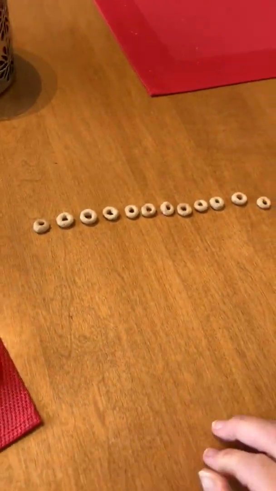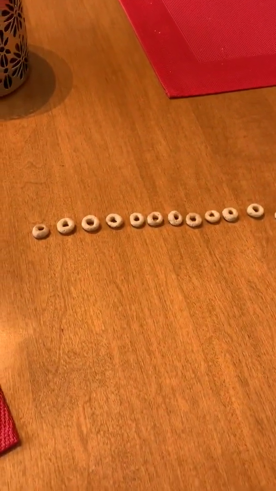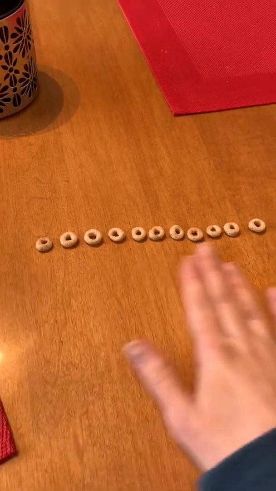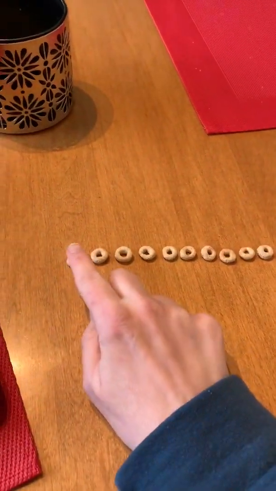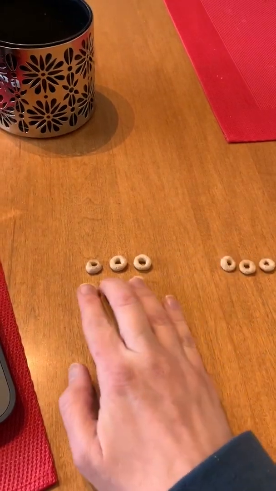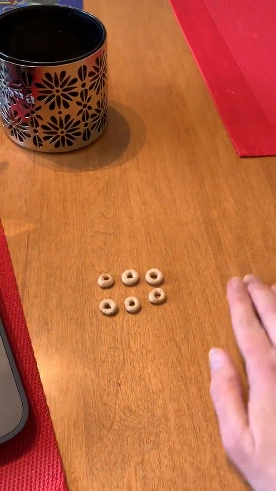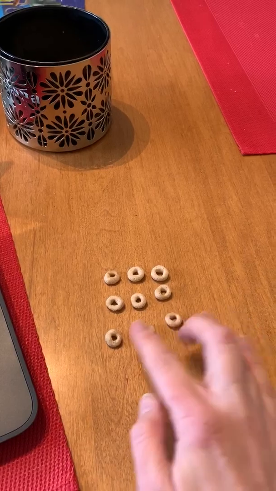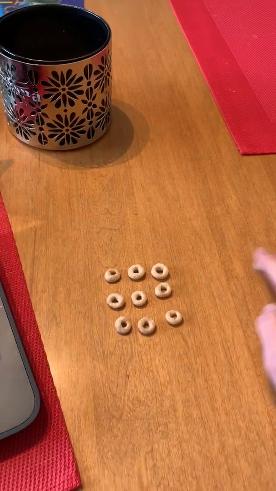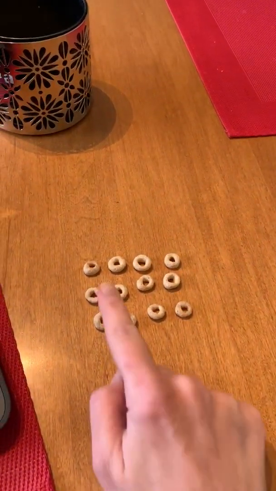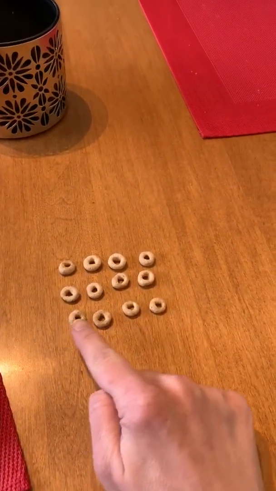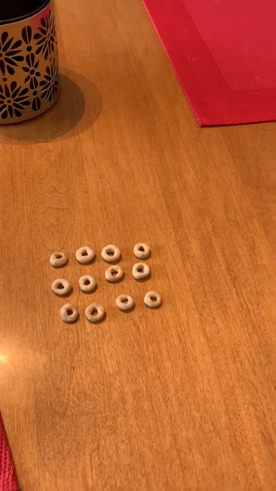So let's go back to our 12 clowns here. I've done 1 row. Nisha did 2 rows. Let's see if we can do 3 rows. So I'm going to work with my manipulatives here, and I can see that I can do 3 equal rows of 4.